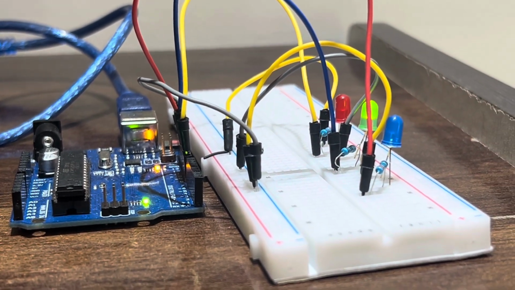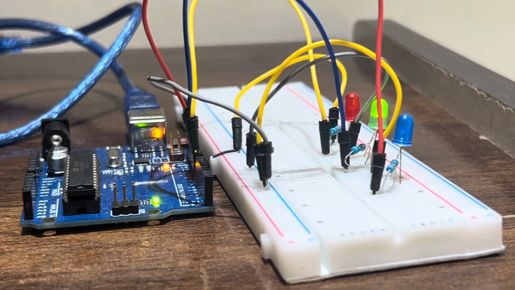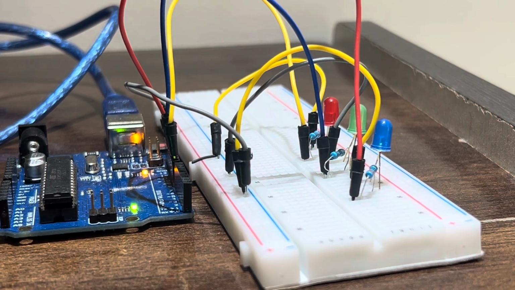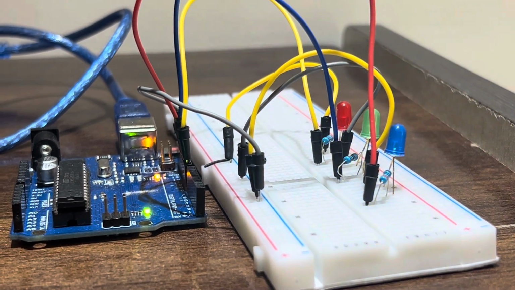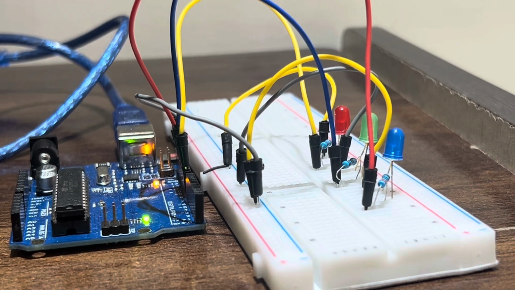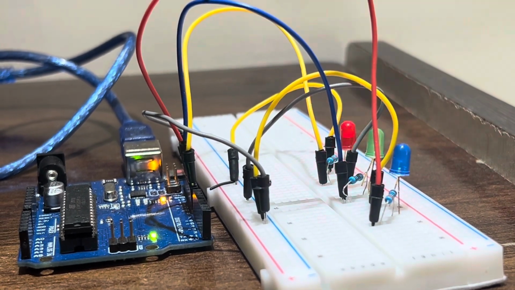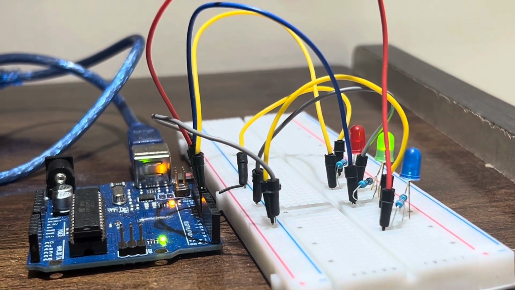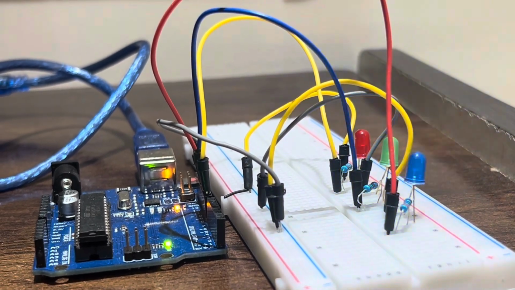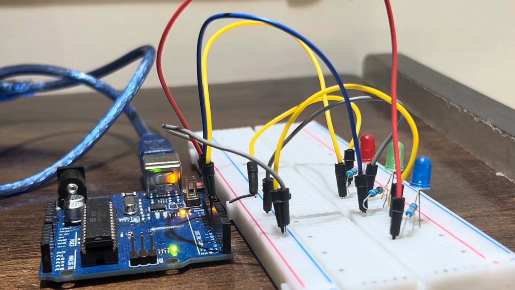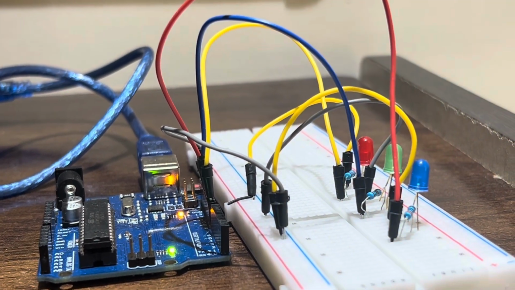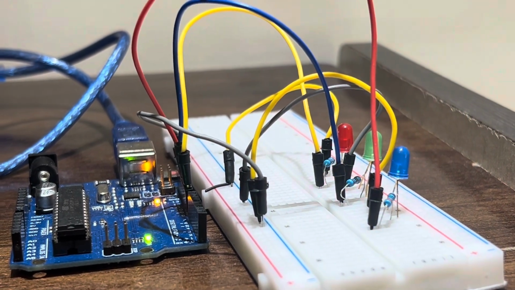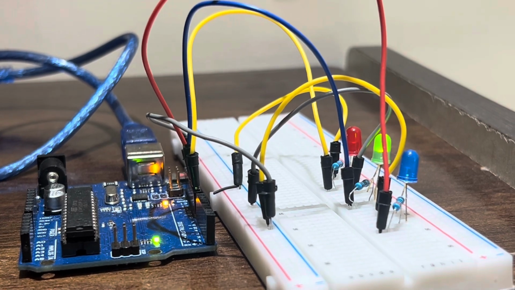So as you can see, first we have the red LED, then we have the green one, and then the blue one. So the first LED, that is the red one, is in high state for 100 milliseconds and then in off state or low state for 100 milliseconds, and we can see that this process repeats for 3 times. And then we have the green LED, which is in high state or on state for 500 milliseconds, then in off state or low state for 500 milliseconds, and again the process repeats for 3 times. And the same goes for the blue LED.